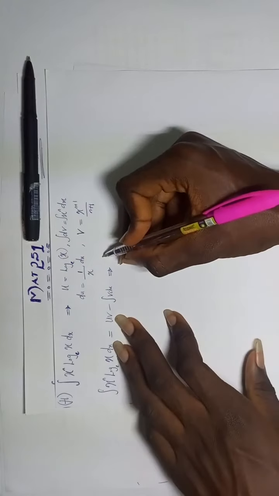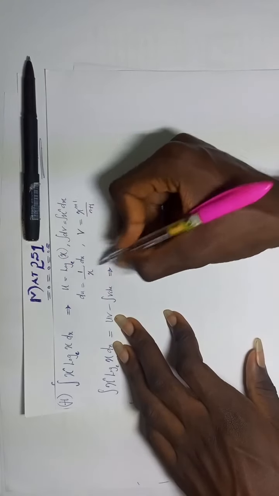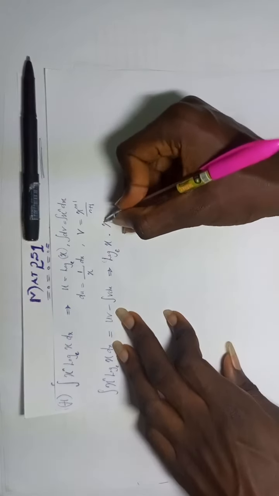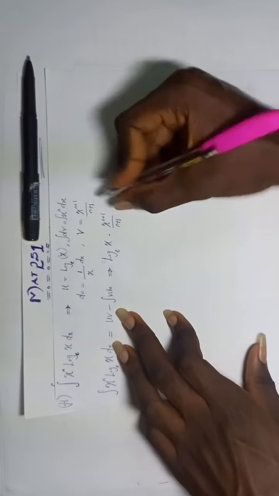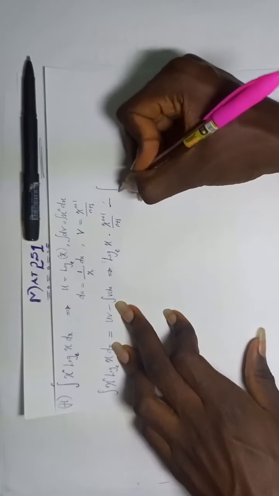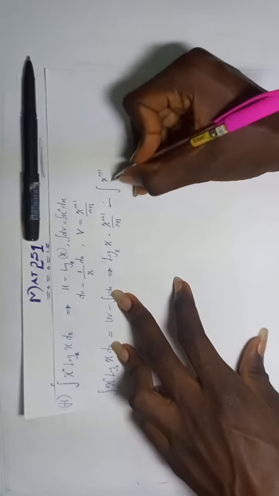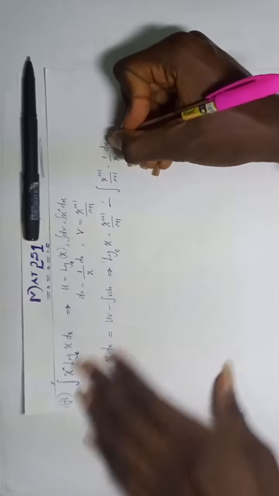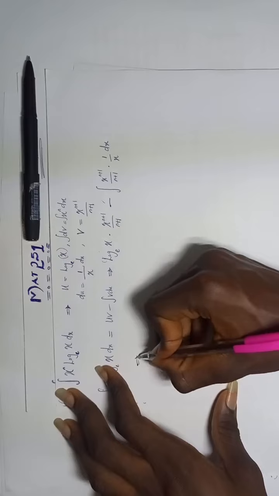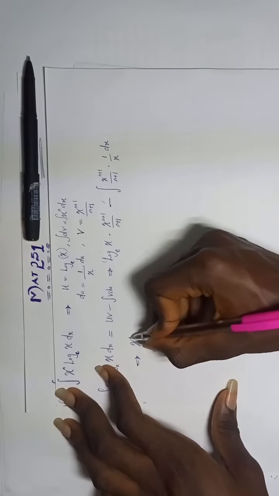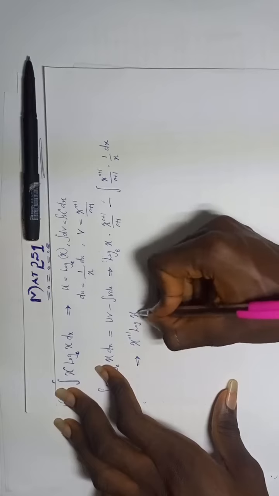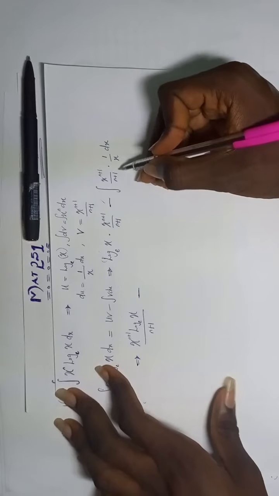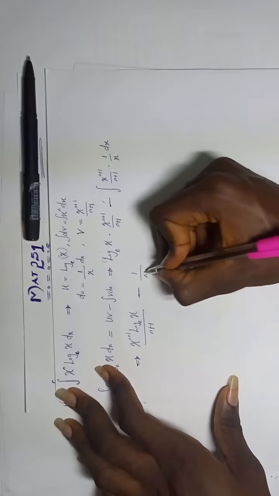Then u itself is the logarithm of x to base e, multiplied by v. The v we got now is x^(n+1) over n+1, right? Then followed by a negative sign, then you integrate v, x^(n+1) over n+1, then du is 1 over x dx. Now from here, we can proceed by saying we have x^(n+1) logarithm of x to base e all over n+1, minus, and then 1 over n+1 will come outside from the integral.